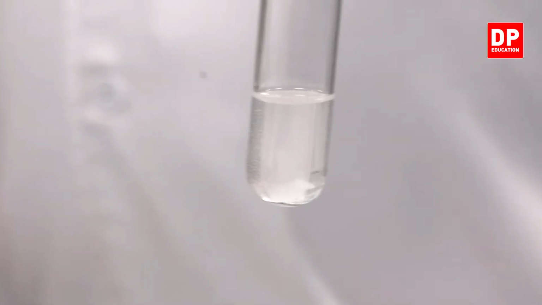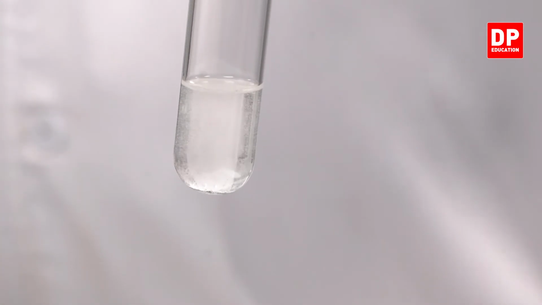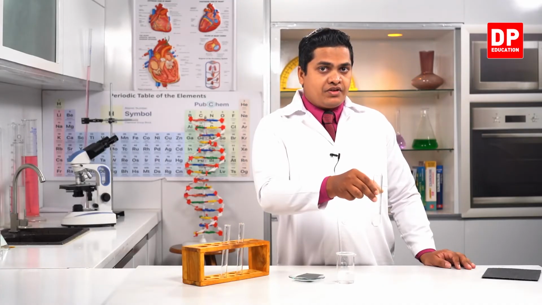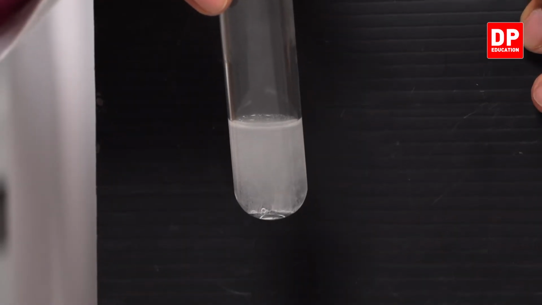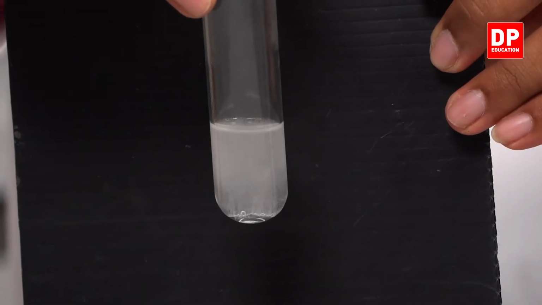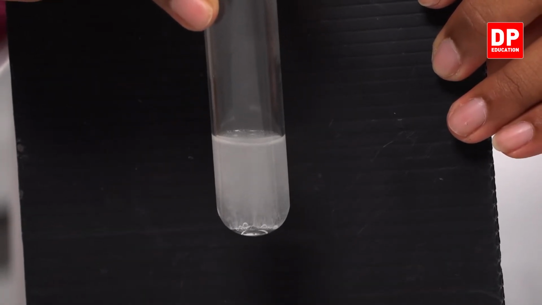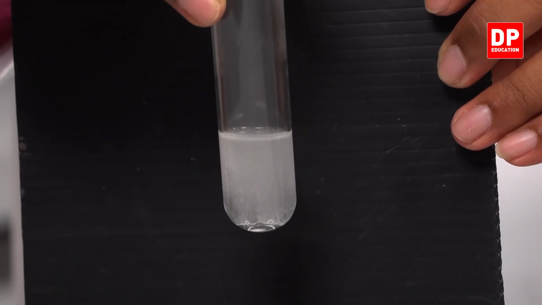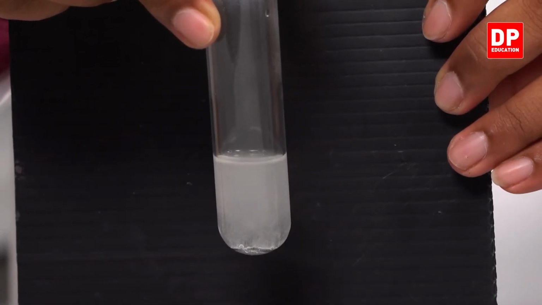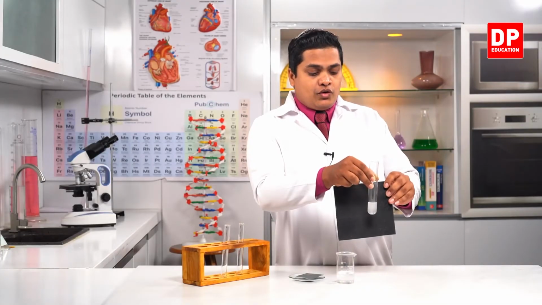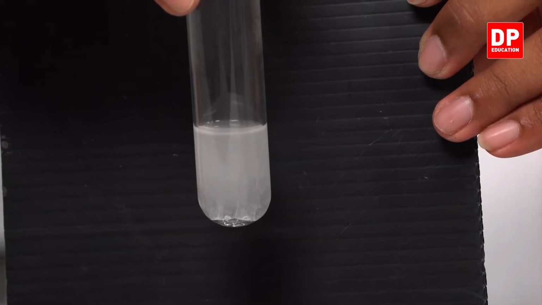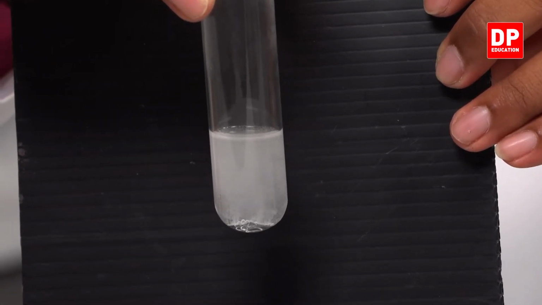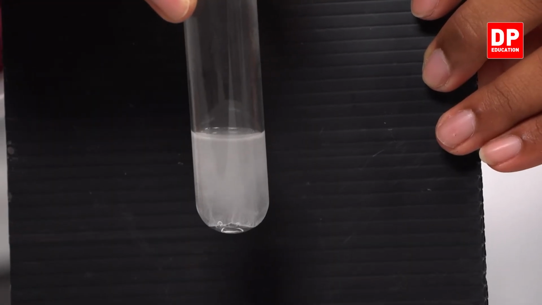See, my dear children, to get observations more clearly, I am going to use a black color background. When I use this black background, you can observe the gas bubbles very clearly. Now the gas which is getting emitted in this situation is hydrogen gas, right? So this is another type of evidence. Here we can say that a new substance has been created, and that new substance is hydrogen gas.